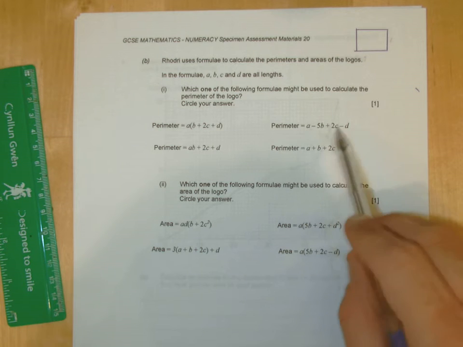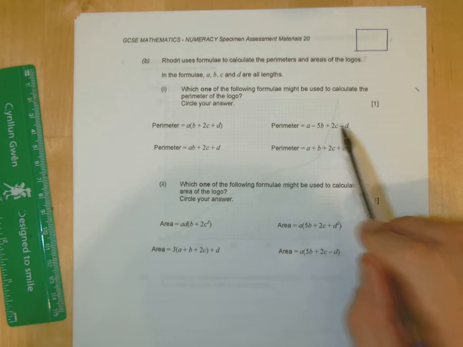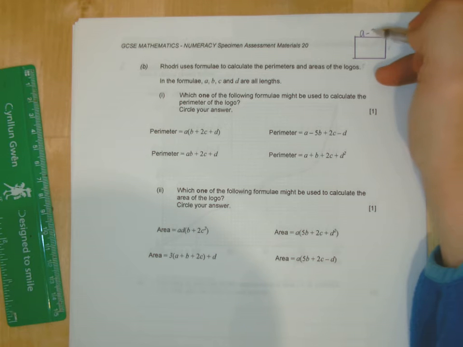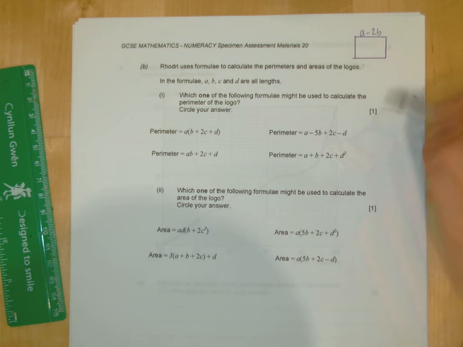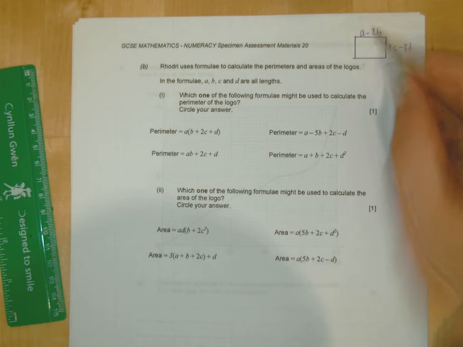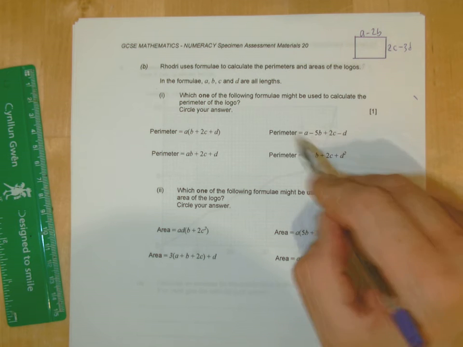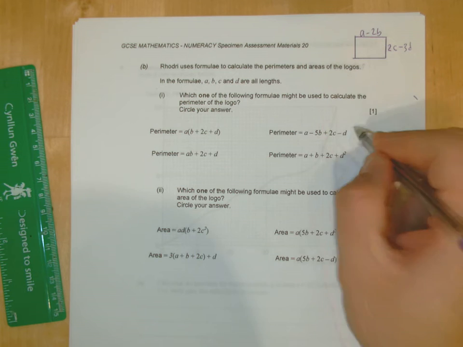But here, this is the perfect combination of letters. Don't worry about the fact you've got minuses here, because your length here could be, for instance, A minus 2B. That could be the length there. That's why you end up with this sort of thing going on. I don't know what this could be, but it could be 2C minus 3D or something like that. If you were to work out the perimeter here, you would get something like this as an answer. Remember, the perimeter will be adding all these up together, and you get this combination answer. But ultimately, it's just measuring a length, isn't it? So this is the one that we want.